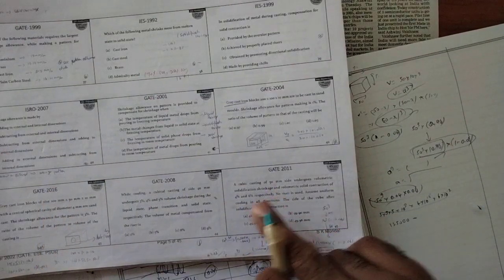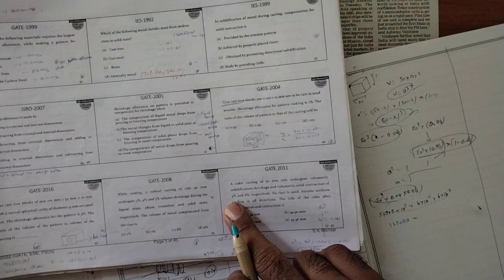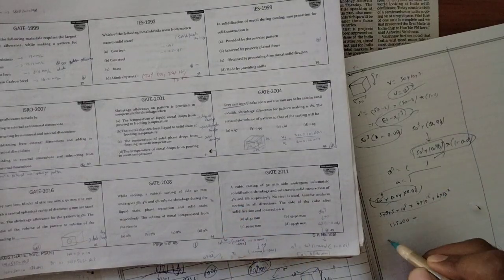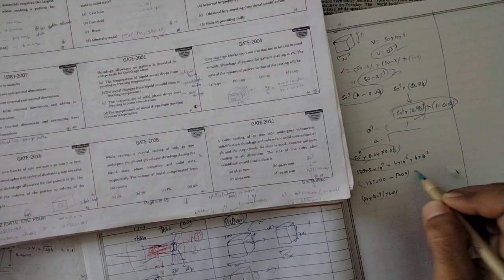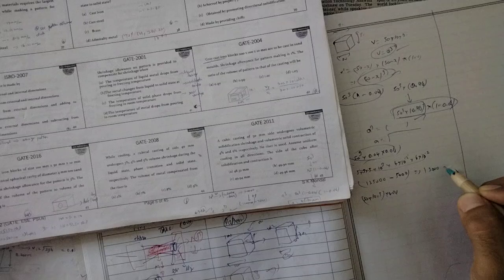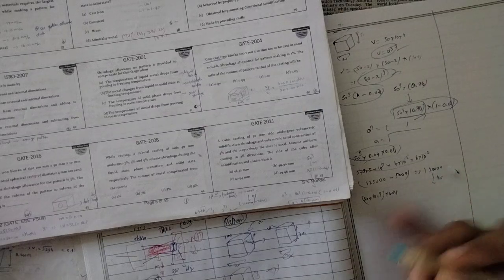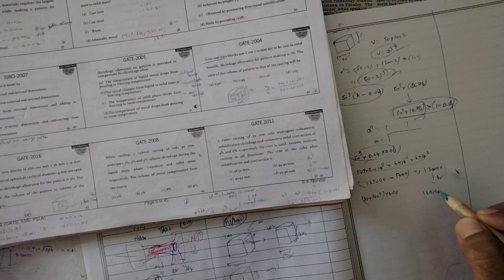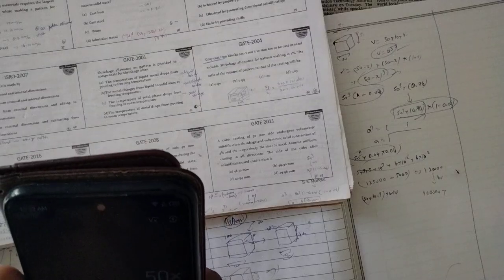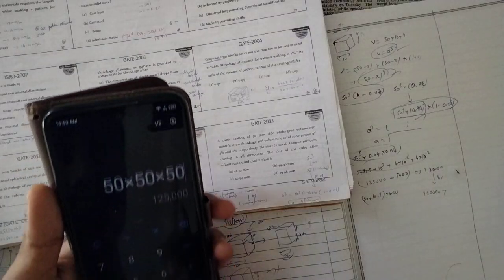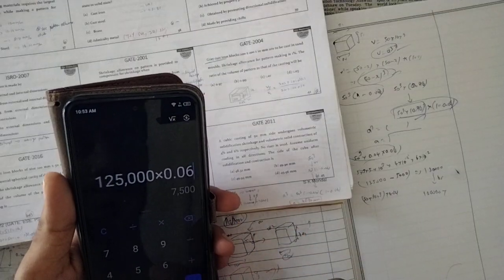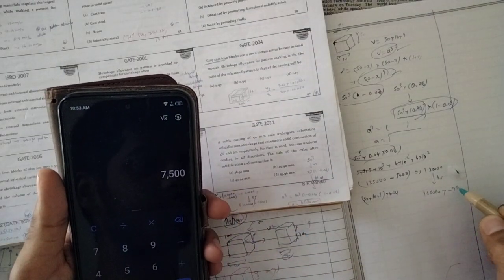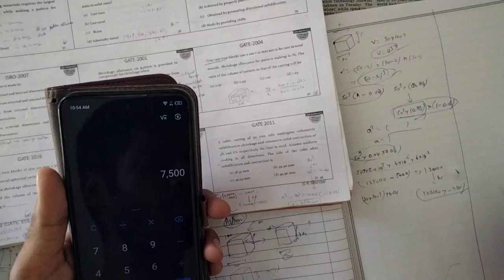So you can see in this, 4% is being reduced. Okay, so 50 into 50 into 50 into 0.04. How much will it come? It will come to 5000. So when you just subtract, it will come to 120000. For the 6%, the same thing: 120000 into 0.06, so 7500 minus 7500. So we will get the required value.